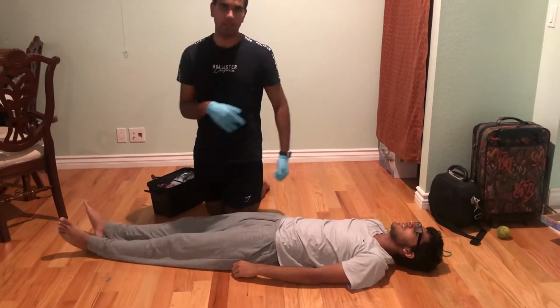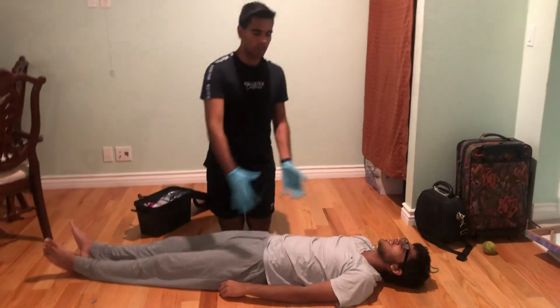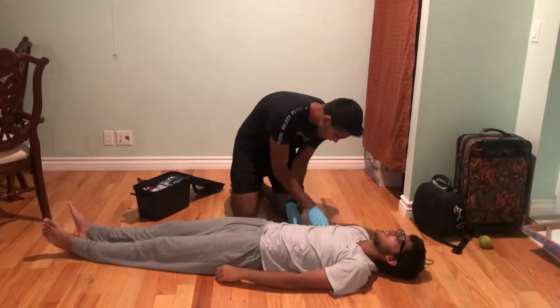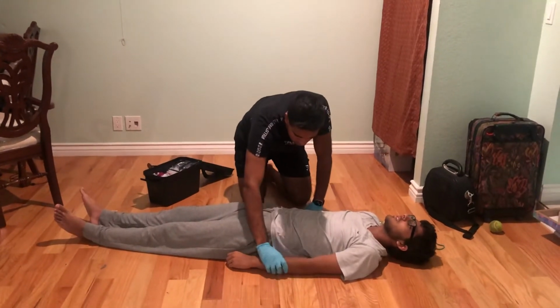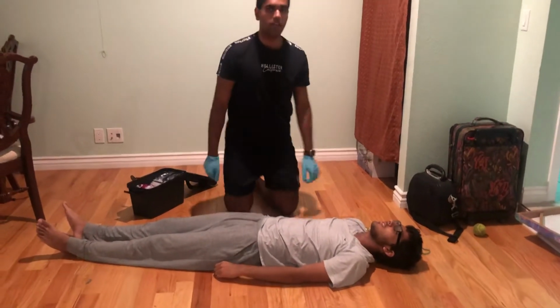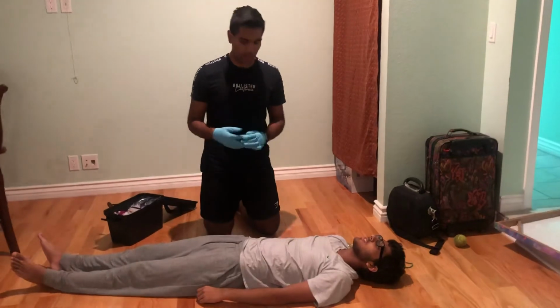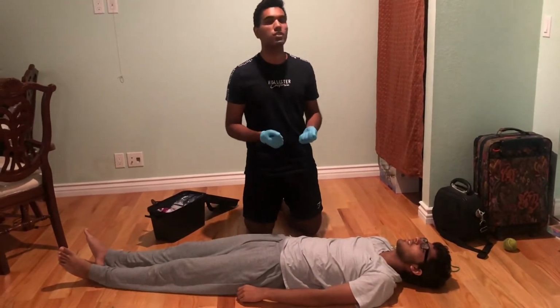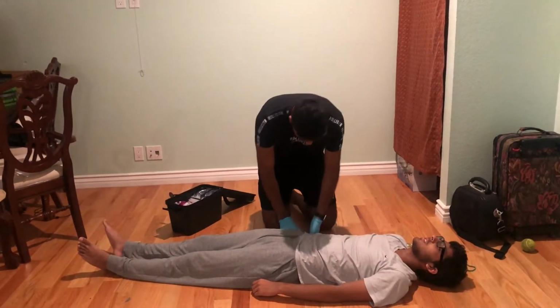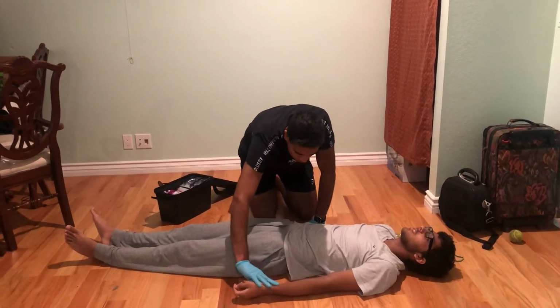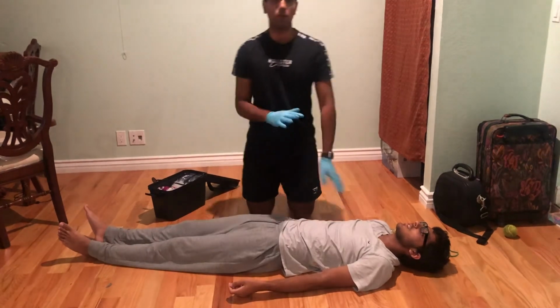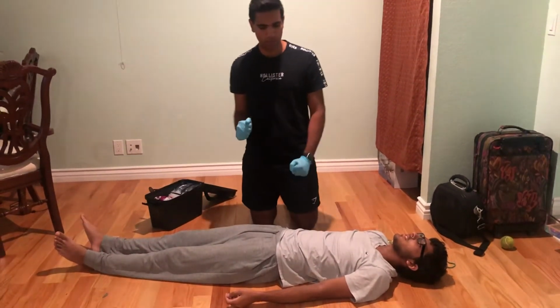The feet are getting circulation. Now I'm going to move over to the upper extremities and palpate the arms. I can't ask the patient to wiggle their fingers or if they feel me pinching their fingers, but I can check the circulation. Okay, both arms are getting circulation.